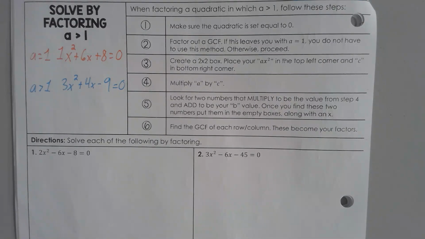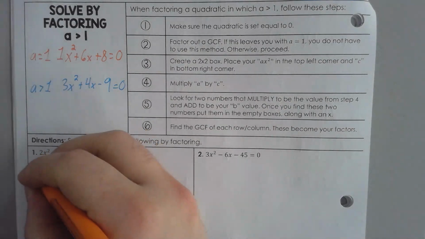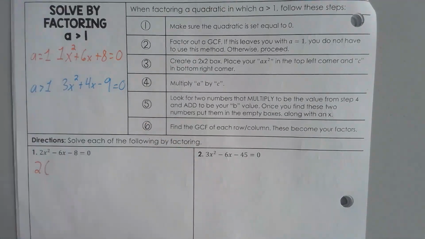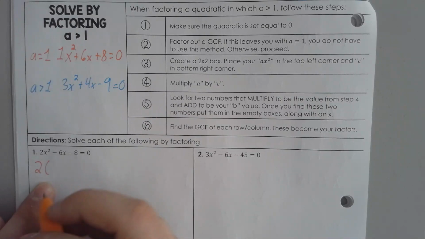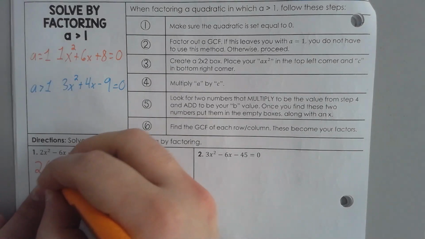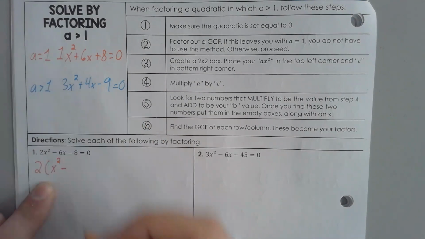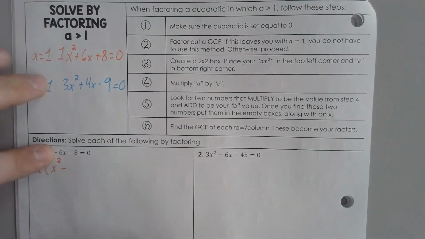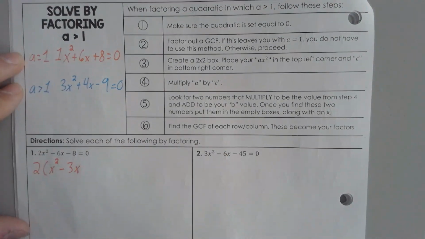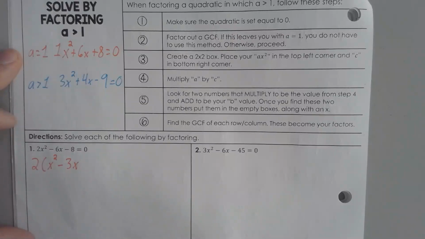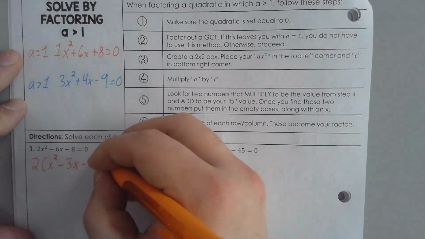Yes, 2 will go into all of them. So you're going to have a 2 on the outside, open parentheses, and then divide each coefficient by 2. So you have x squared, then negative 6 divided by 2 is negative 3x, and then negative 8 divided by 2 is minus 4.